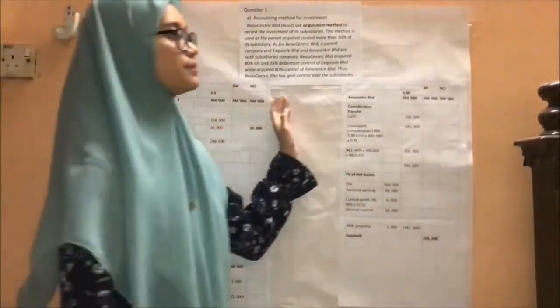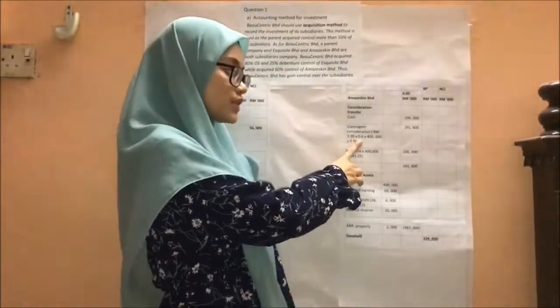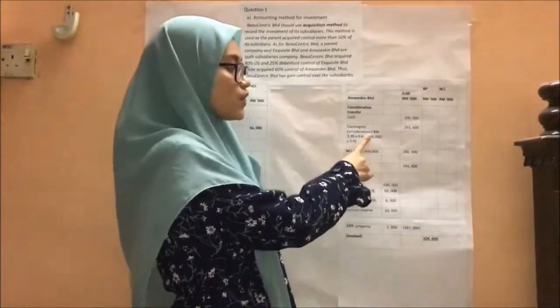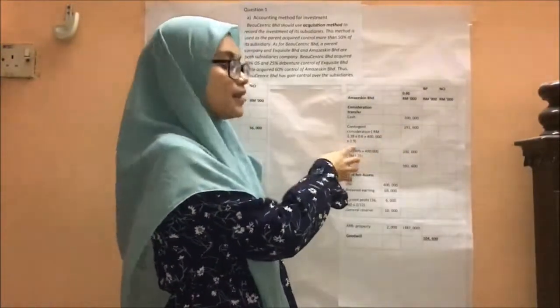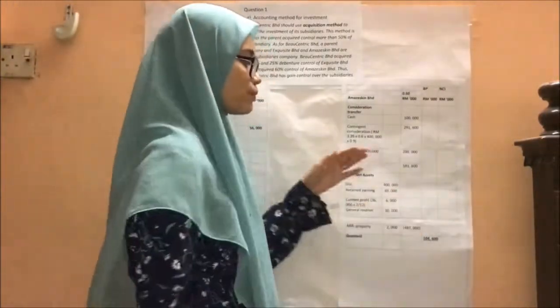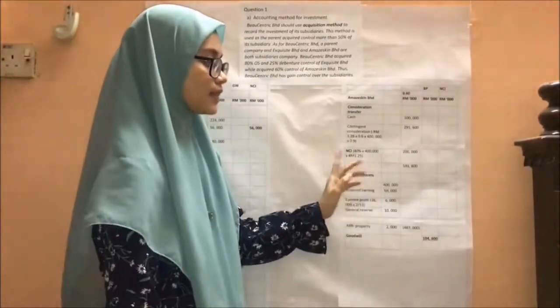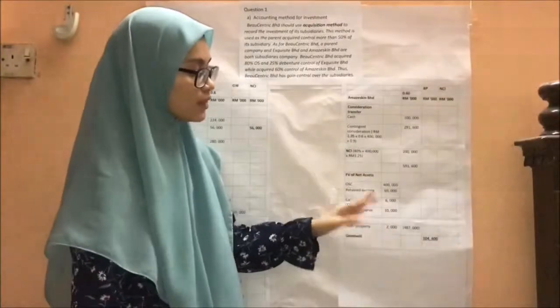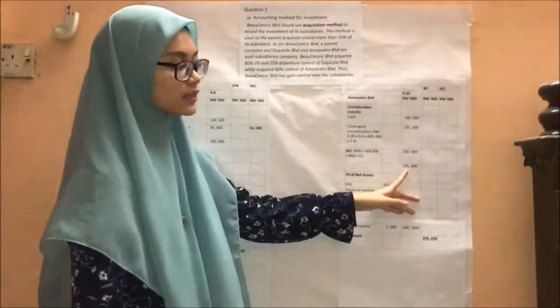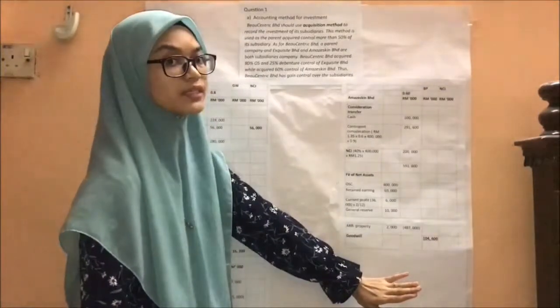Okay, next for Miskin Berhad, the consideration transferred from cash is 100,000, and we must calculate the contingent consideration, which is RM1.35 times 60% times 400,000 ordinary shares and 90 cents. We get 281,600. Next, we plus up the NCI, 40% times 400,000 times RM1.25. Next, we total out, we get 491,600.